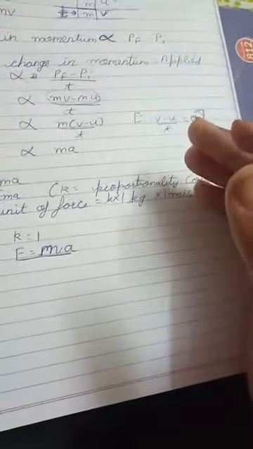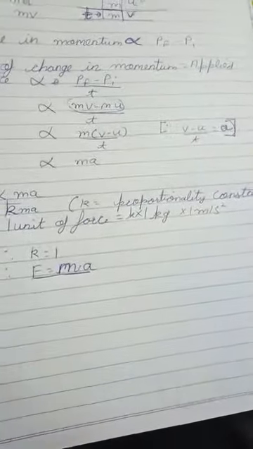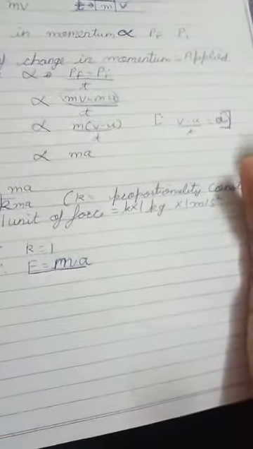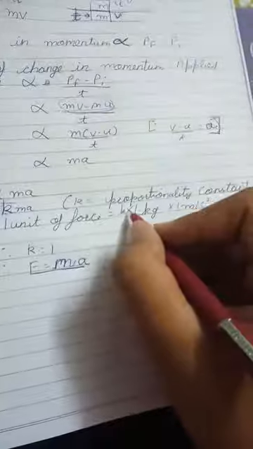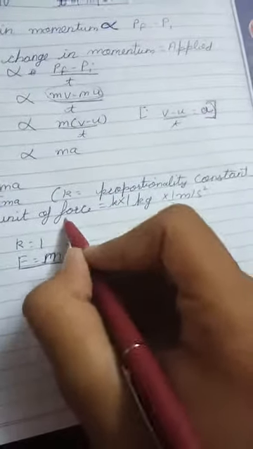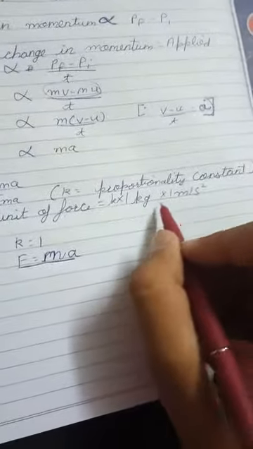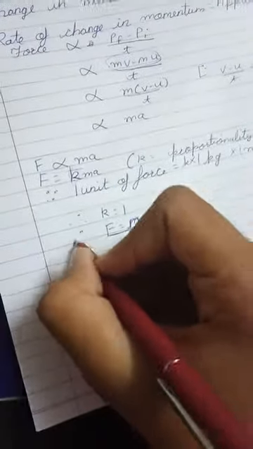Many experiments were done, and from them the value of k was found, and it always came out as 1. So 1 unit of force equals 1 kg into 1 meter per second square into k, the proportionality constant. So k is equal to 1, therefore F equals ma.